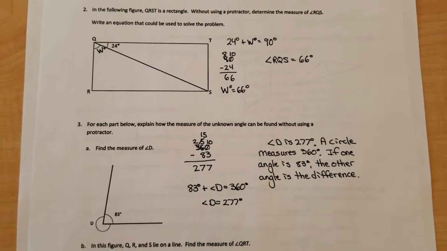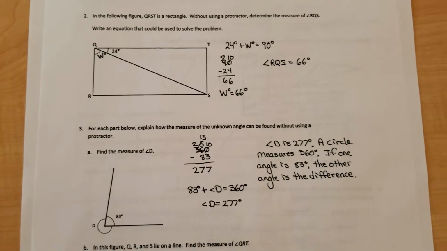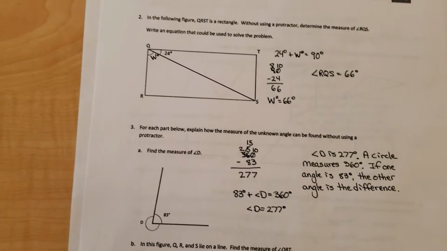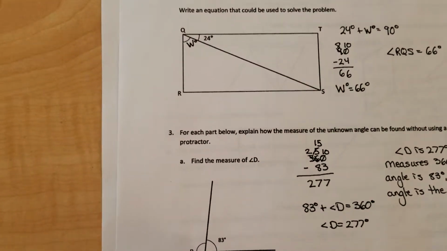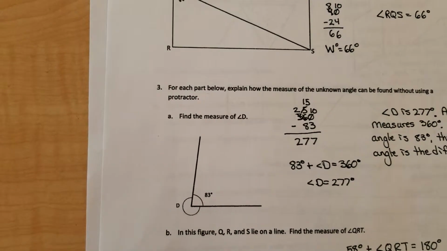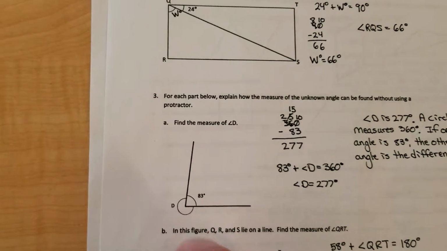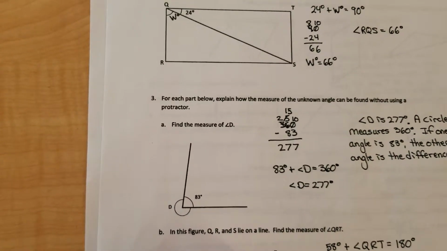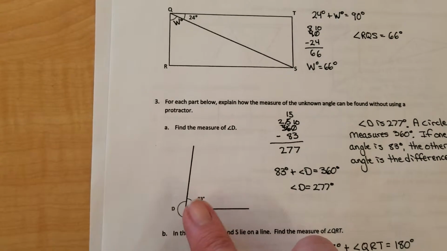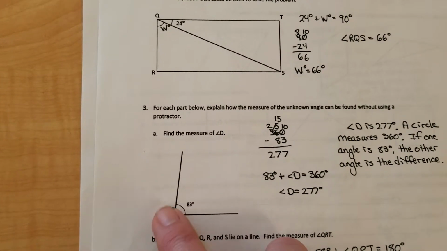And it says, explain how the measure of the unknown angle can be found without using a protractor. All right, so right here, anything around a point, remember when you did all those shapes and you put them together? Anything that meets around a point is a what? What shape is that? It's a circle, so it'd be 360 degrees. If you take out part of it, you'll know what you have for the rest.